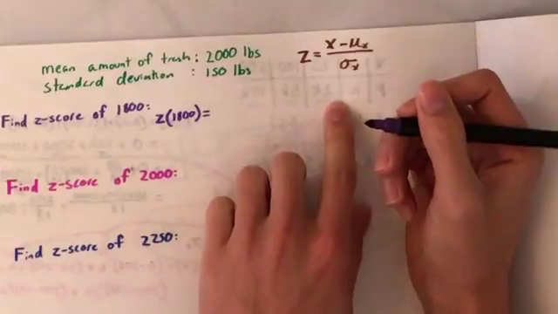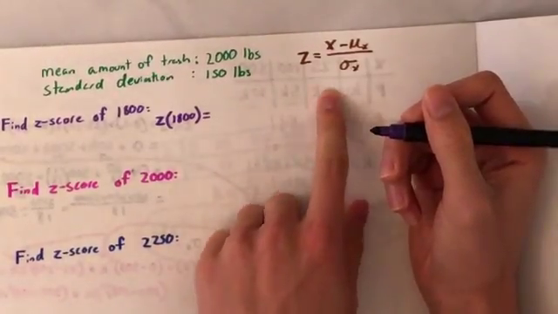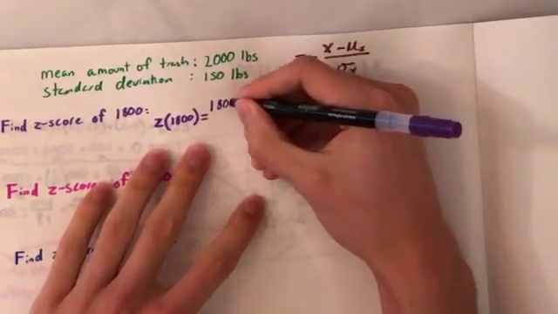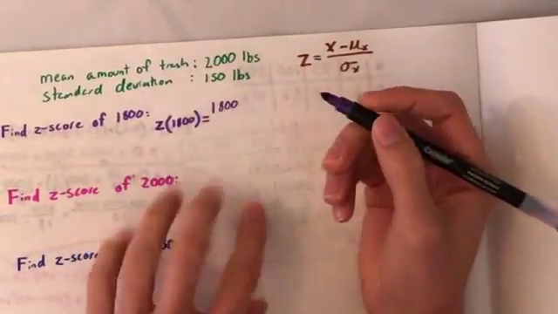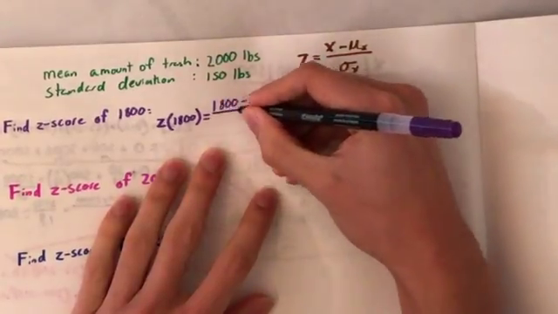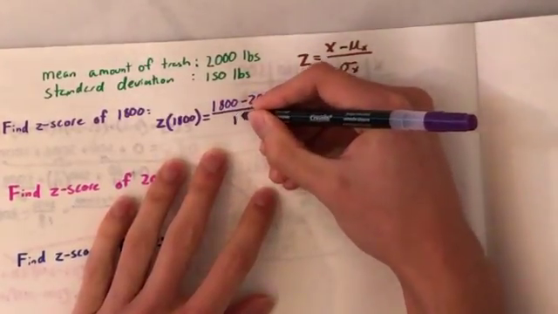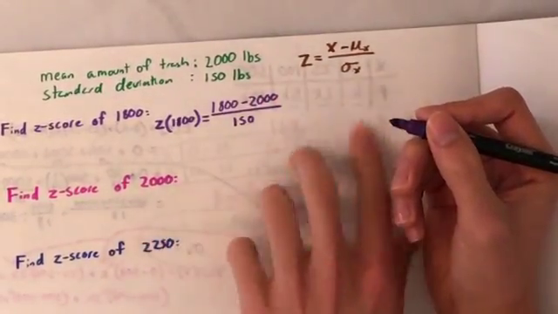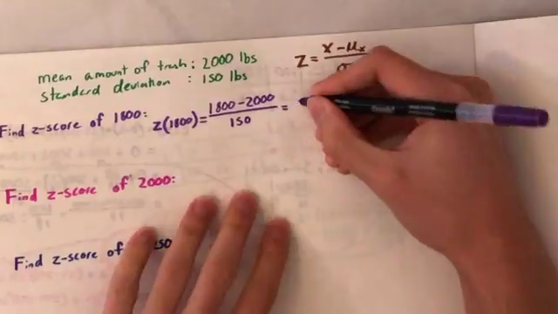So we use our formula here, and we're just going to do the same thing. Z equals 1800 is our x. We know that our mean is 2,000, minus 2,000, over 150, which is our standard deviation. We're given that, and we just simplify.